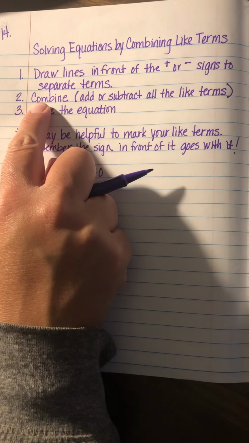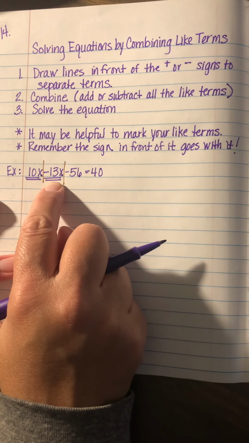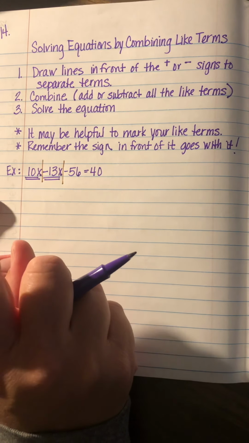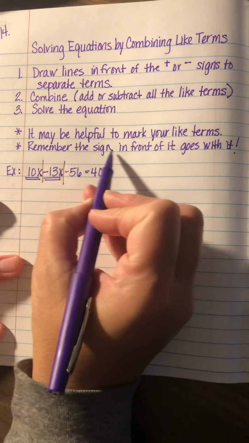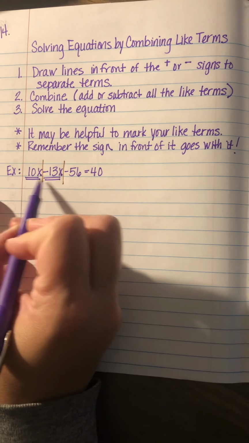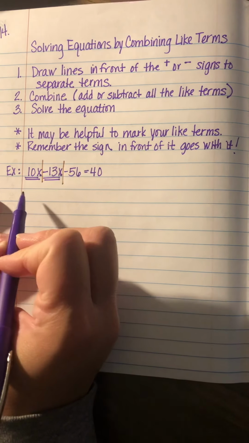The next step, step 2, is to combine. So we're going to actually combine these like terms that we just marked by adding or subtracting, and you do this by using the sign that is in front of that term. So if we just work left to right, this says 10x minus 13x.